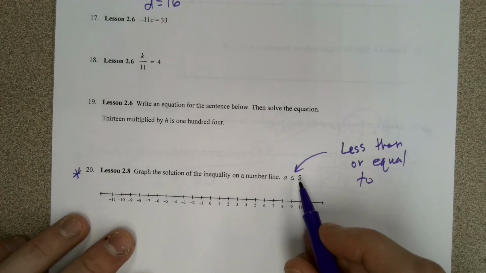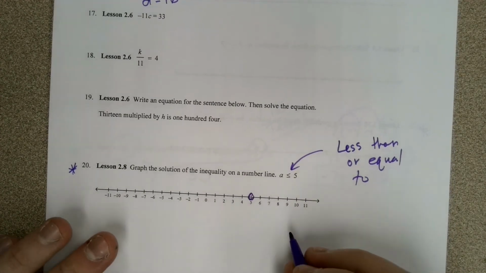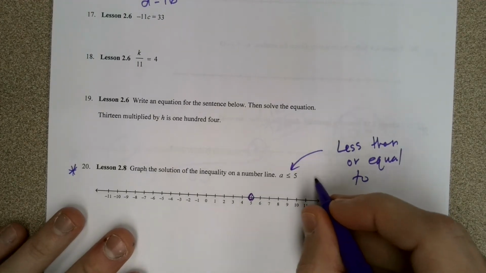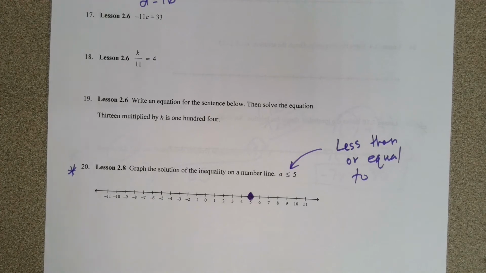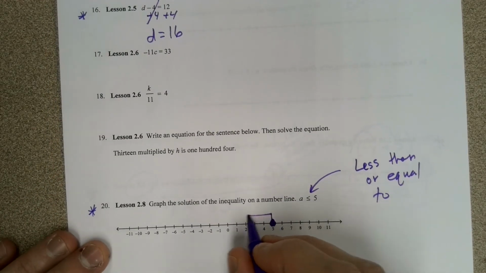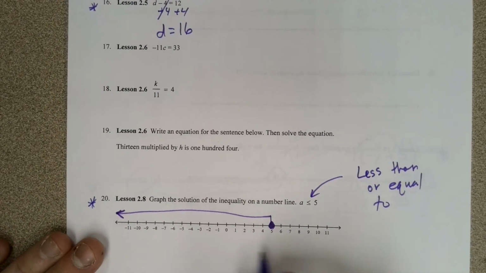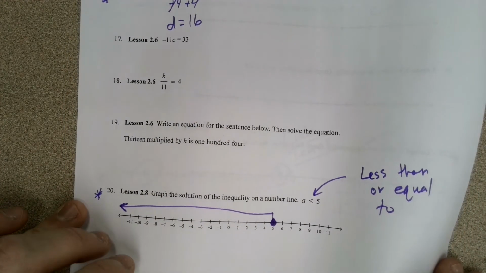Okay, and I know that it's going to be at 5. I'm looking, is this going to be an open or closed circle? It is going to be closed because it has that line underneath. And finally, you have to say this nice and slow. 5 is the bigger number. It's getting eaten. So I know A is less than 5. A is going to be any number that side or equal to 5. That's how your graph should look for that one.